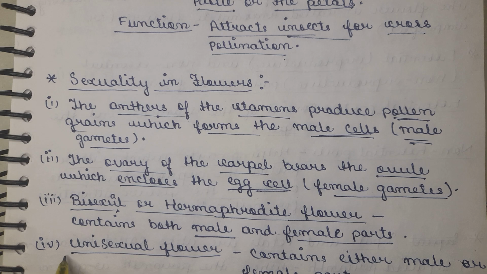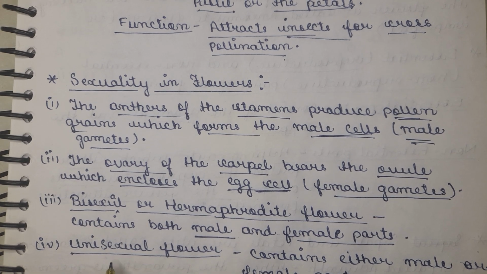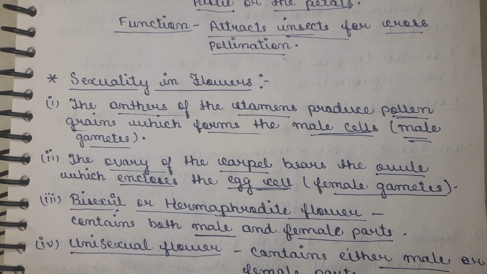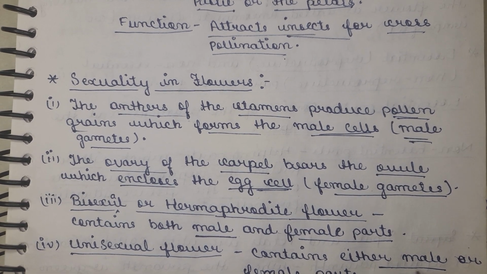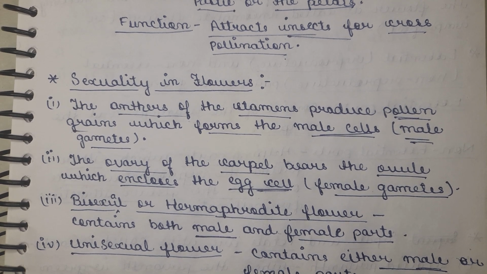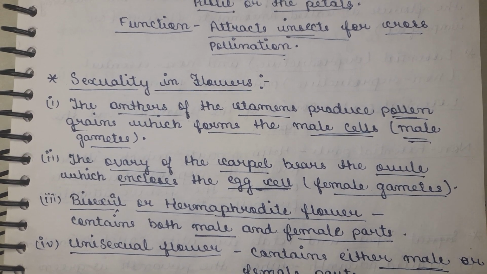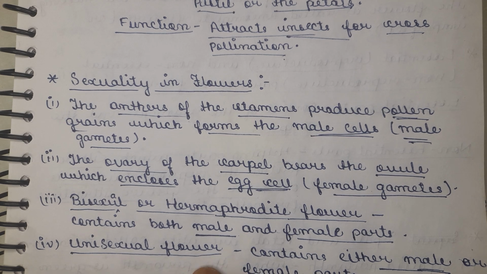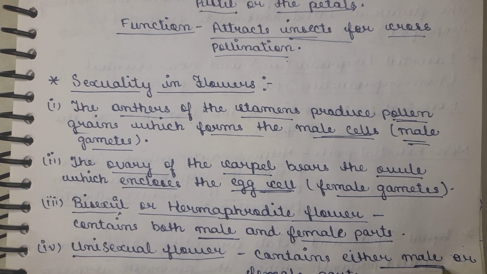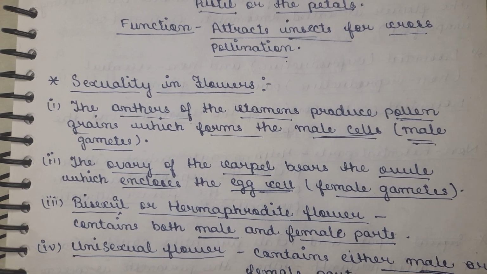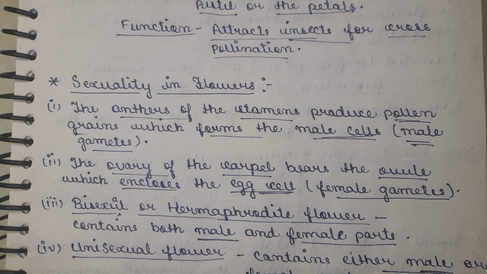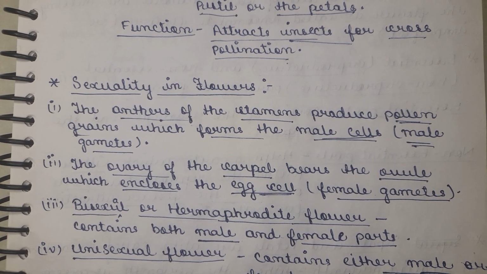Now the fourth term, that is the unisexual flower. These unisexual flowers contain either the male part or the female part. As humans, we are all unisexual. Either we are male or female. In 1 or 2% of the population are basically bisexual. Now in terms of flowers, unisexual flowers contain either the male part, that is the anther or the stamen, or the female part, that is the carpel, or we can say the ovules, where the ovules are fused.